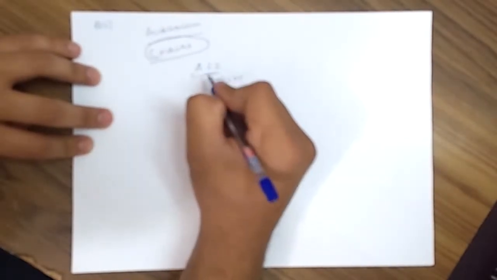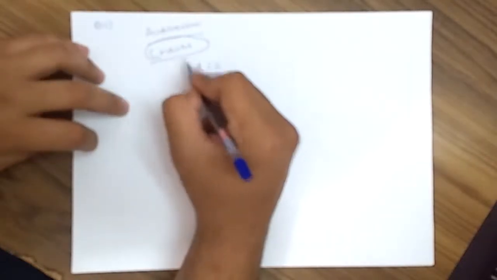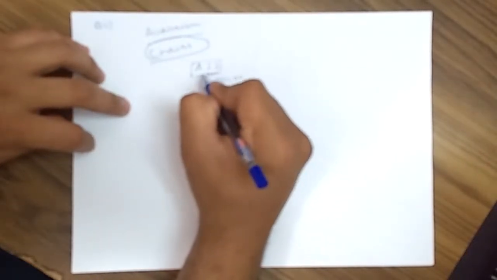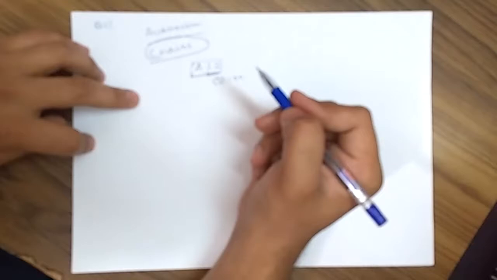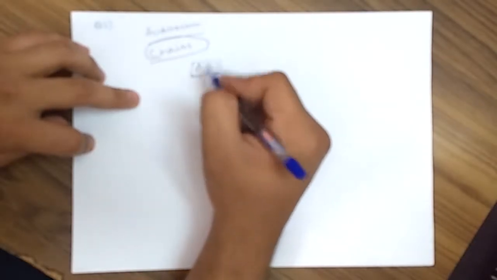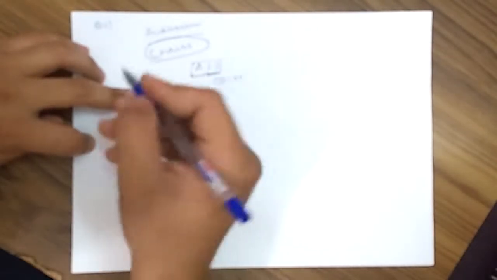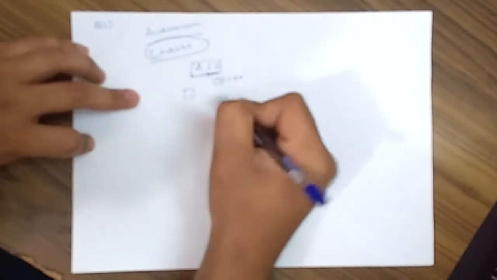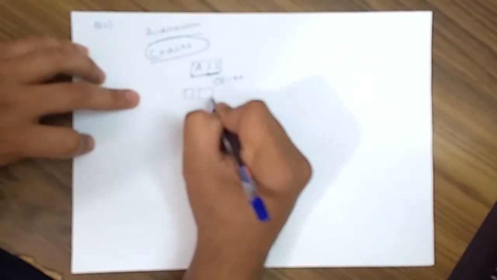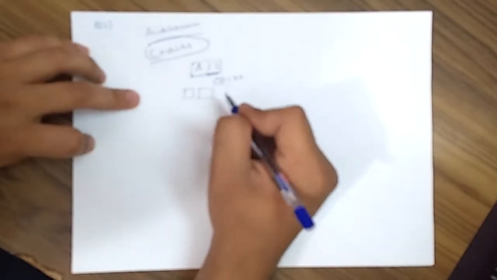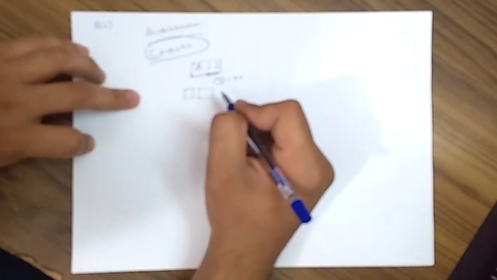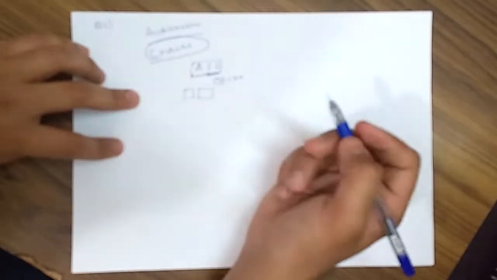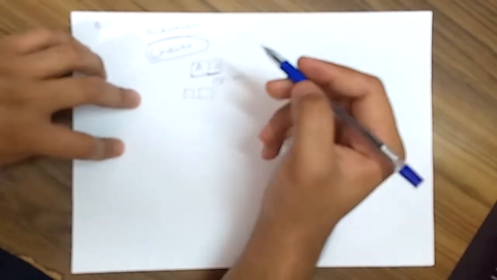This is the numbering format of the chairs in the auditorium. So how many chairs can you label if the numbering format is like this? A letter and then a number from 1 to 100. How many such chairs can you label?